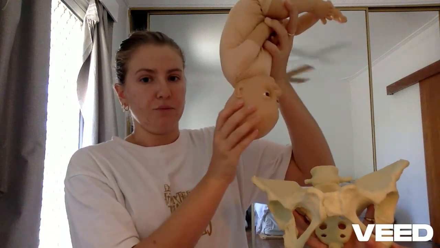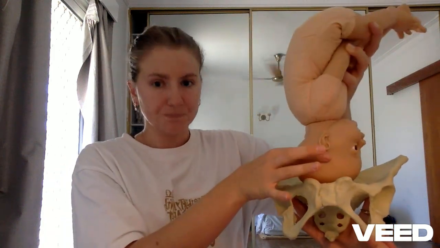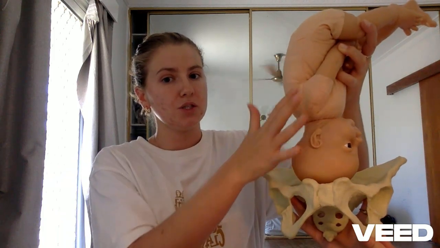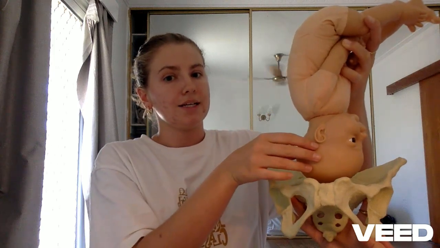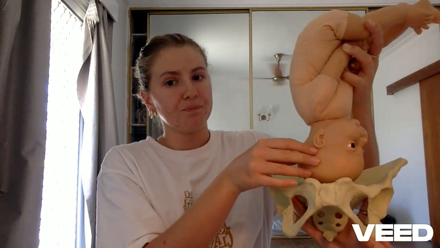The first step is the descent process, which is the continuous downward movement of the baby's head into the pelvis. This begins in late pregnancy as the baby settles into the birth canal and continues all the way throughout labour. As we come to the second stage of labour, the fetus is driven down by uterine contractions, which start in the fundus, and also the mother's pushing. So here we can see the baby in the pelvis.